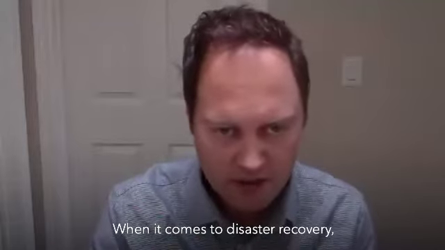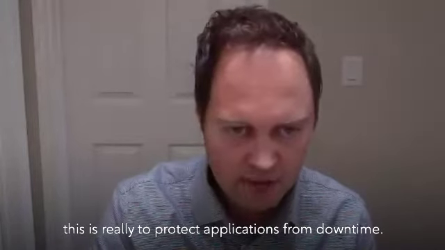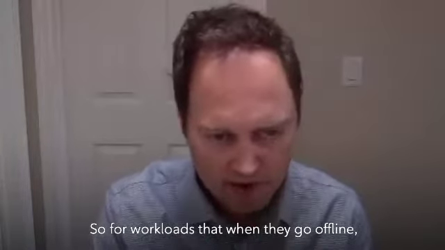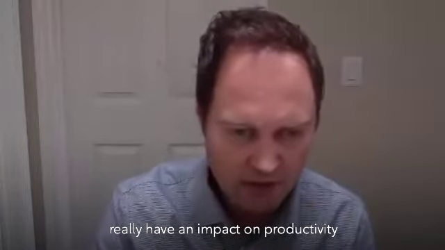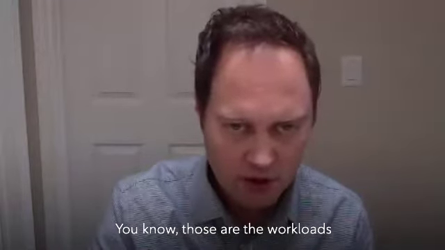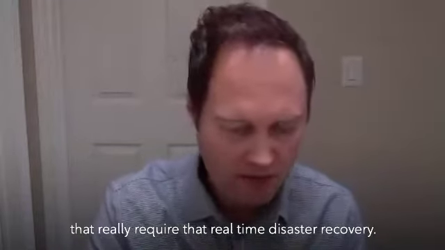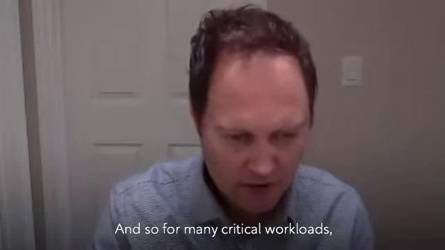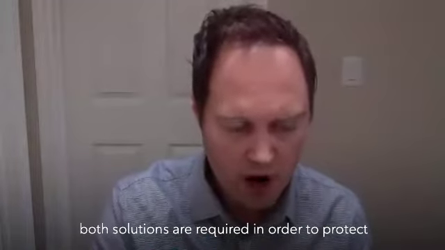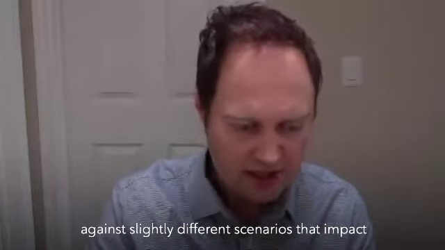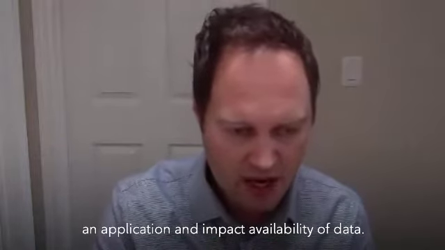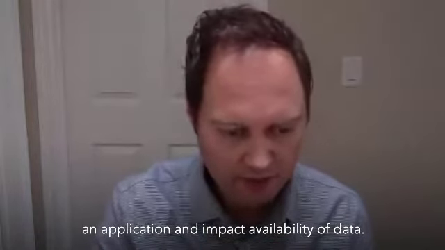When it comes to disaster recovery, this is really to protect applications from downtime. So for workloads that, when they go offline, really have an impact on productivity, have an impact on customer satisfaction, those are the workloads that really require that real-time disaster recovery. And so for many critical workloads, both solutions are required in order to protect against slightly different scenarios that impact an application and impact availability of data.